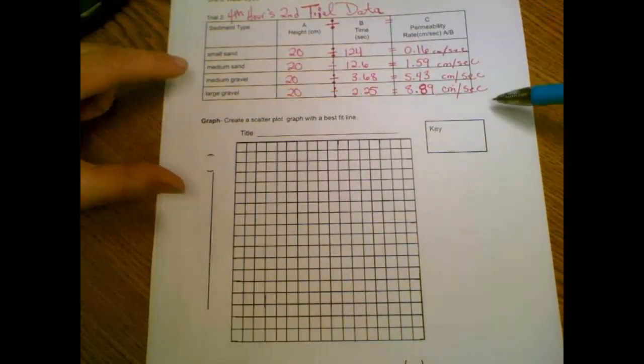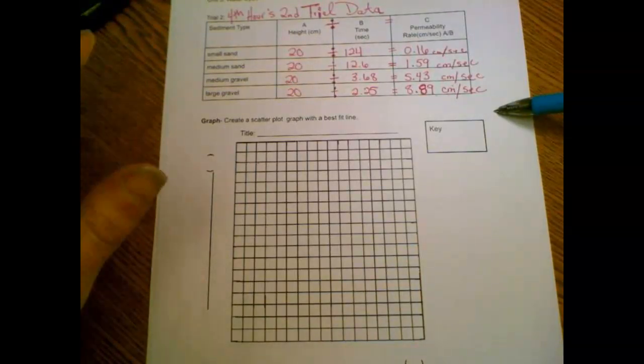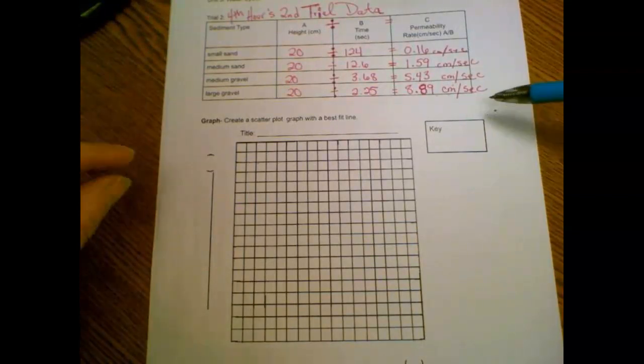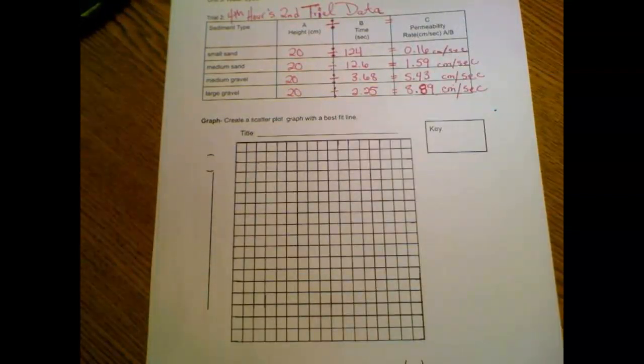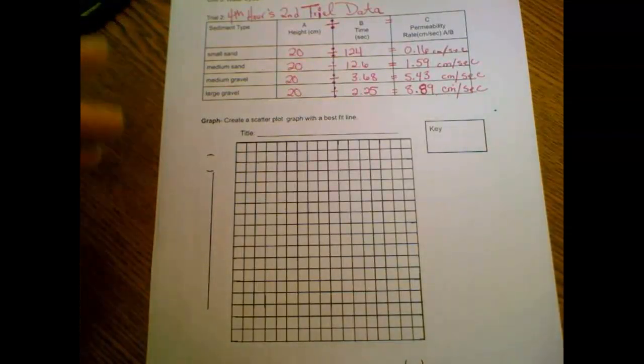So we're going to graph the second trial data first, and then you can go back and graph the data from your trial. 5th hour, just a quick note, I did mess up when we were setting up our graphs, so you'll want to grab a new paper and set it up correctly.